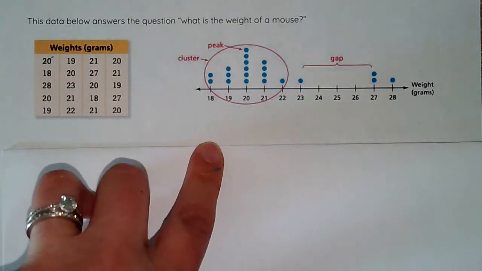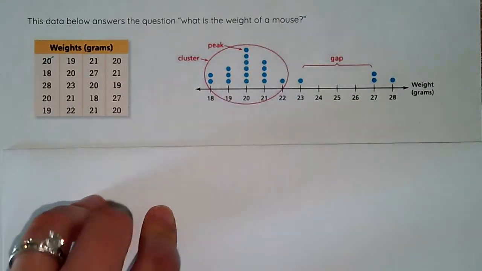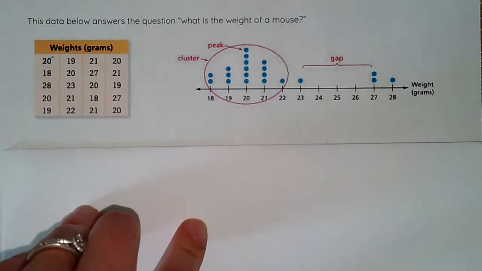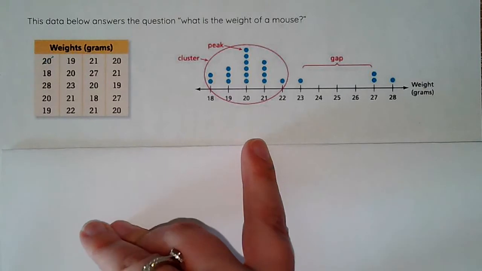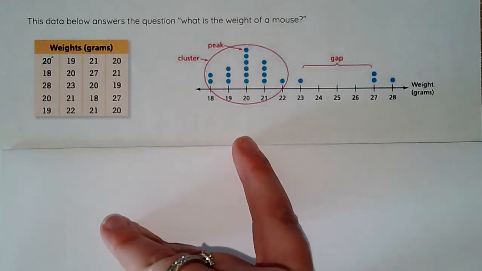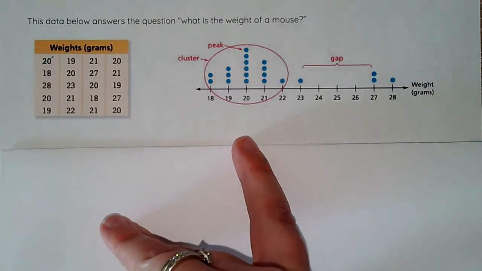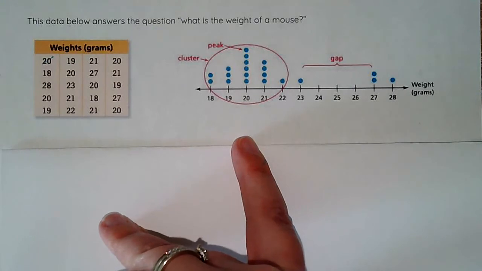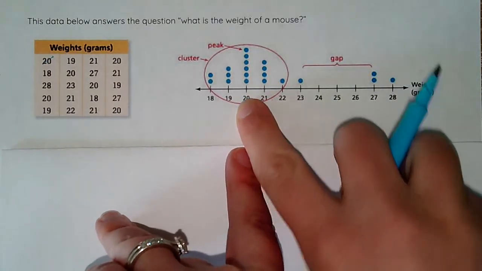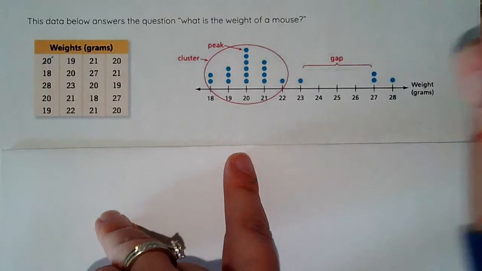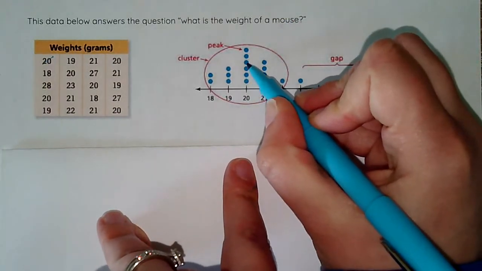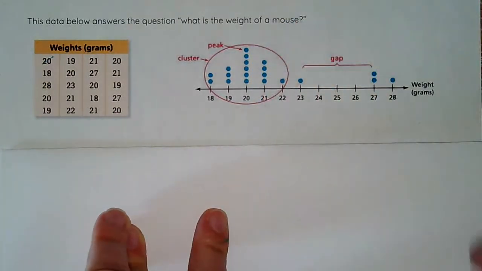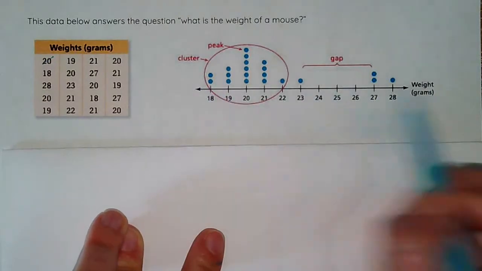And then lastly, we have a peak. Now, you can have more than one peak. You could have two peaks, you could have three peaks. The peak is where the highest point is, where we have the data point that we have the most occurrences of. So for 20, we have 1, 2, 3, 4, 5, 6 dots, which is the highest of any data point here.